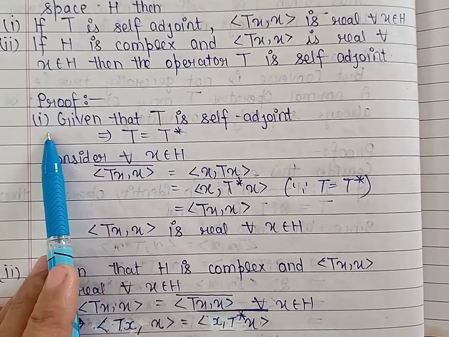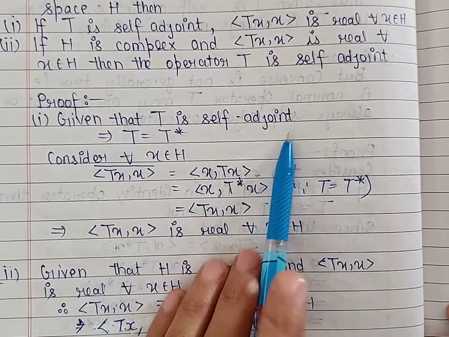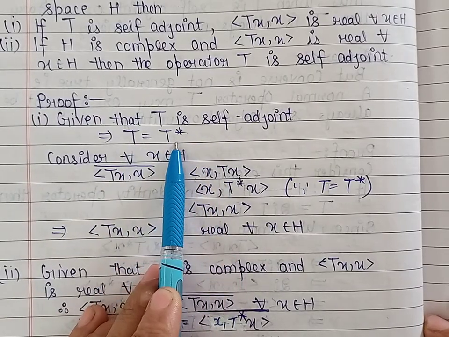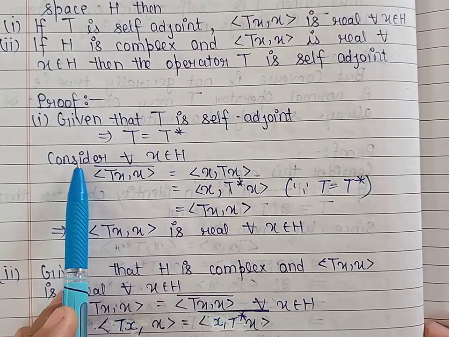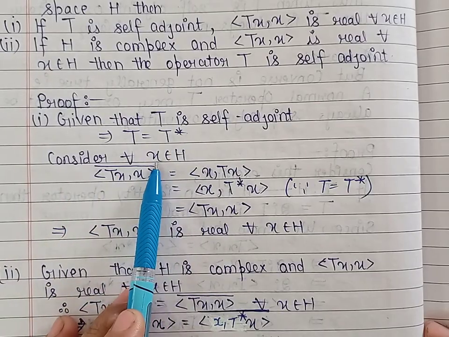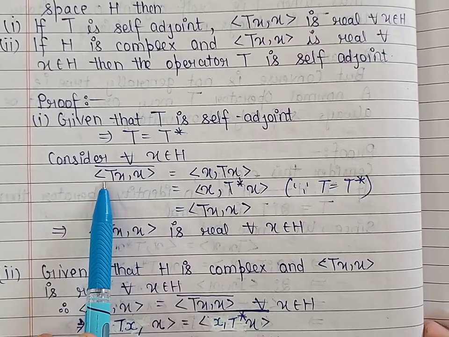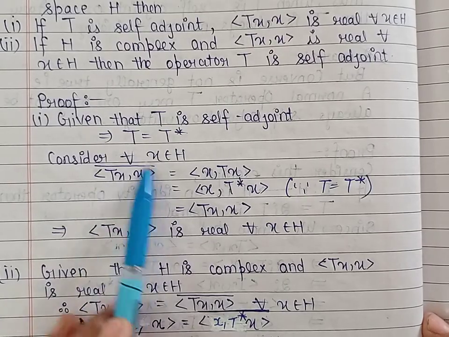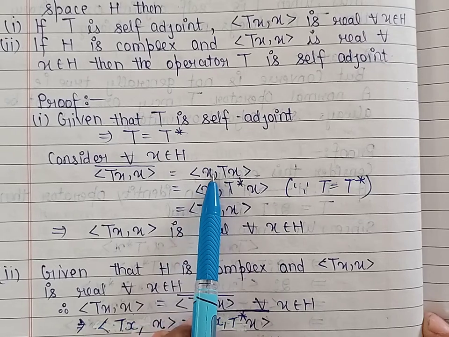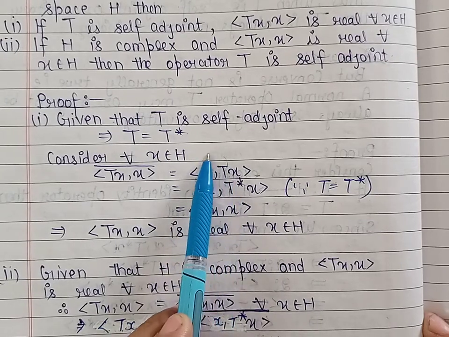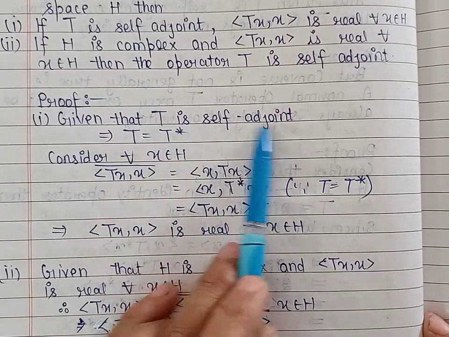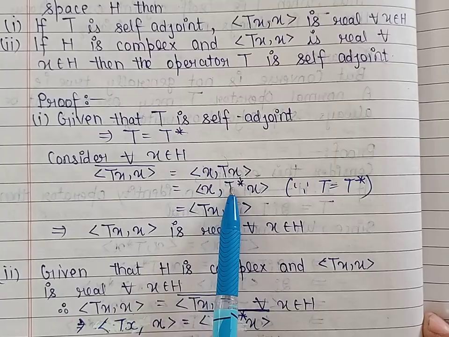So in the first part we are given T is self-adjoint. By definition of self-adjoint, T is the same as its Hilbert adjoint operator T star. Now let us consider for every x belonging to H the conjugate of the inner product of Tx with x. By the conjugate symmetry property of inner products, this can be written as the inner product of x with Tx. Now because T is self-adjoint, we can replace T by T star.